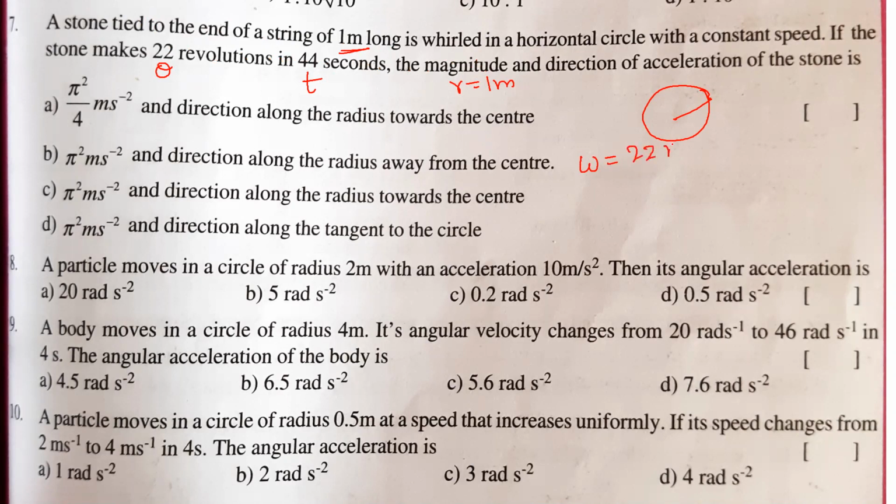revolutions, right, children? Given 22 revolutions by the time given as 44 seconds. To convert 22 revolutions, we can write it as 22 times 2 pi radians, and 44 at the bottom. So cancel this term, children: you get 22 and 22 twos are 44, again 2 gets cancelled, so remaining here only pi radians per second. So pi radian per second is your answer.